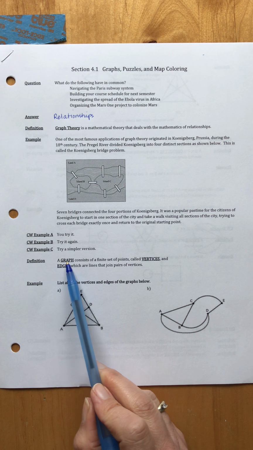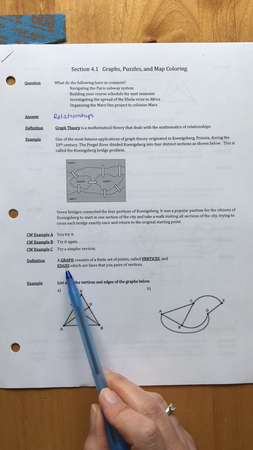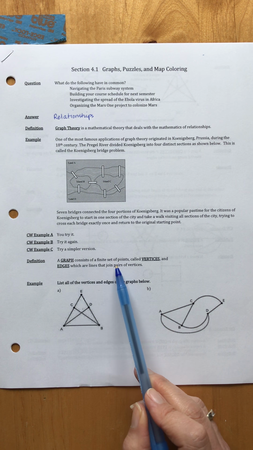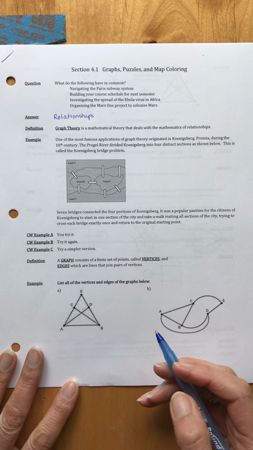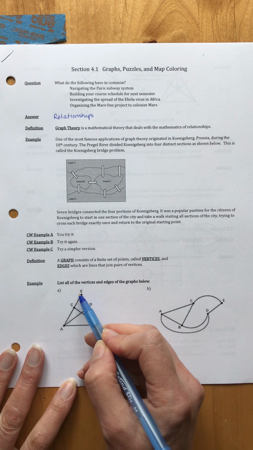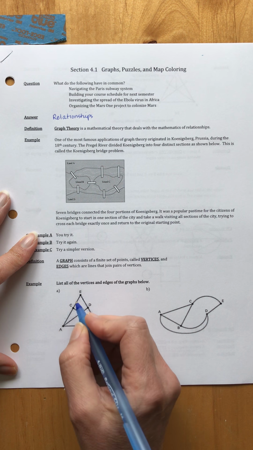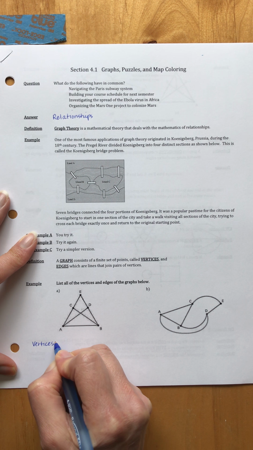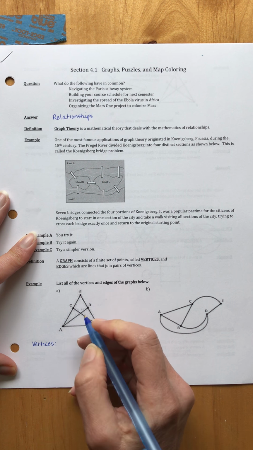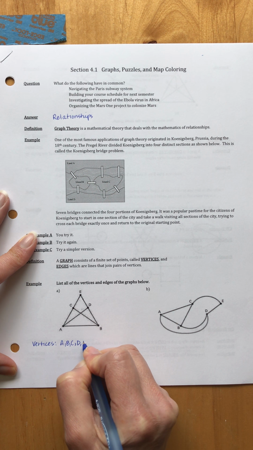So definition: a graph consists of a finite set of points called vertices and edges, which are lines that join pairs of vertices. So when we look at this, this is a graph. What does it consist of? All of these little dots, these points, that are called vertices. So we're supposed to list the vertices. That would be A, B, C, D, E.